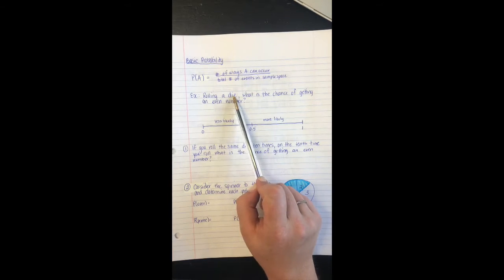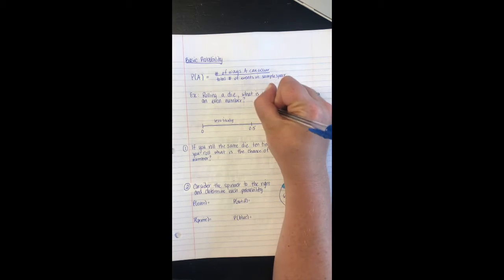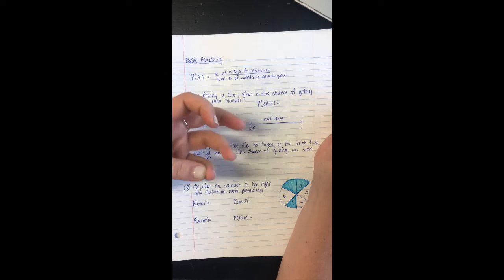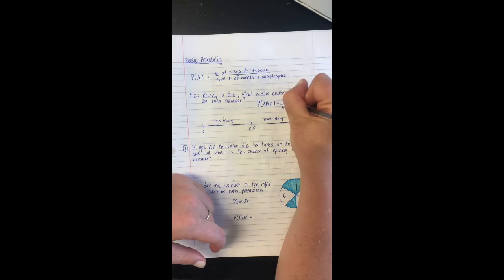If you're rolling a die, what is the chance of getting an even number? Well, how many even numbers are there on the die? When you roll a die, there's 6 sides. So 1, 2, 3, 4, 5, 6. So that's 2, 4, and 6. That's 3 even numbers out of 6 total options that you can get when you roll that die. So the chances of getting an even number is 1/2. The chances of getting an odd number actually also happen to be 1/2. You'll notice that when you add all the events of a sample space together, they add up to one whole.